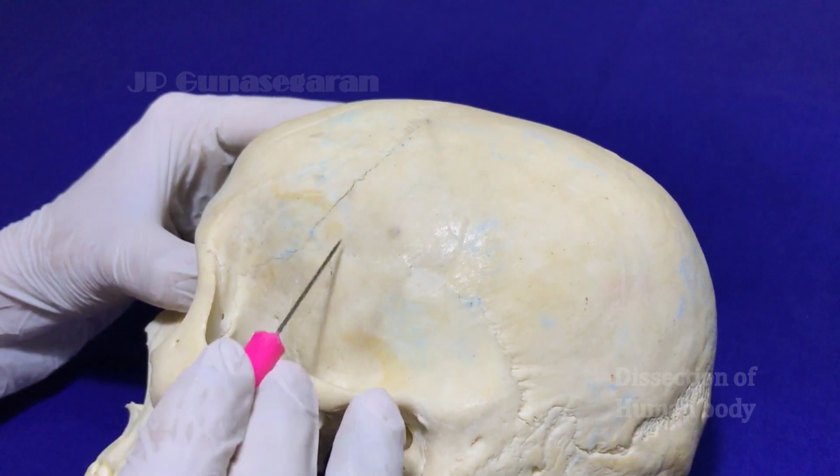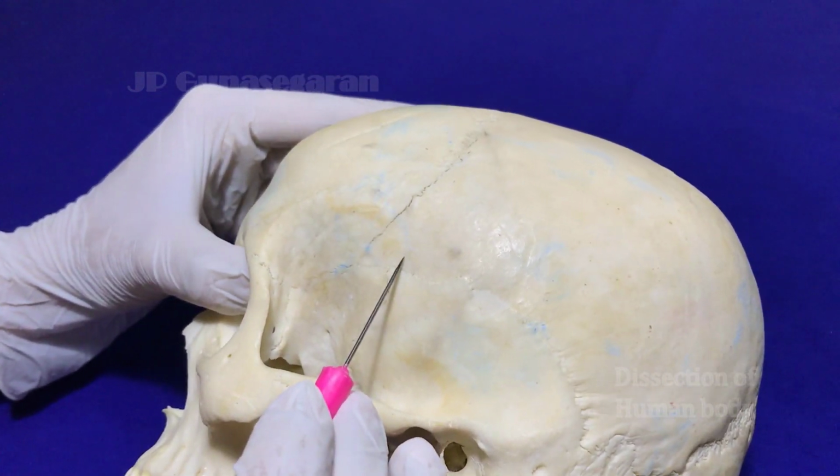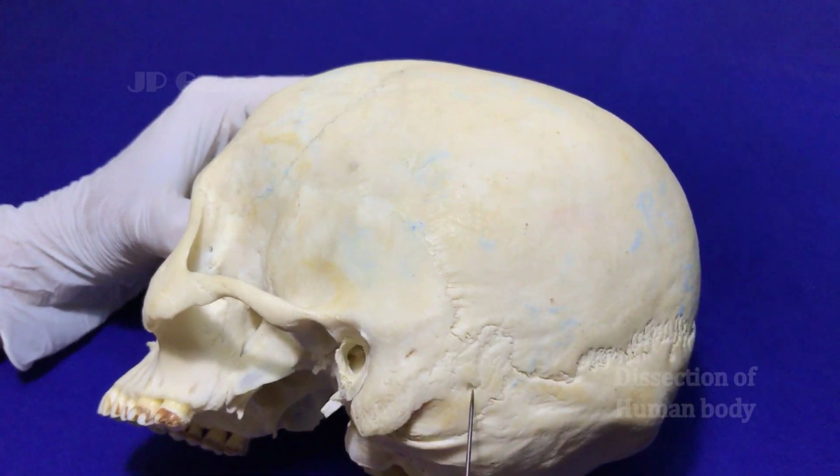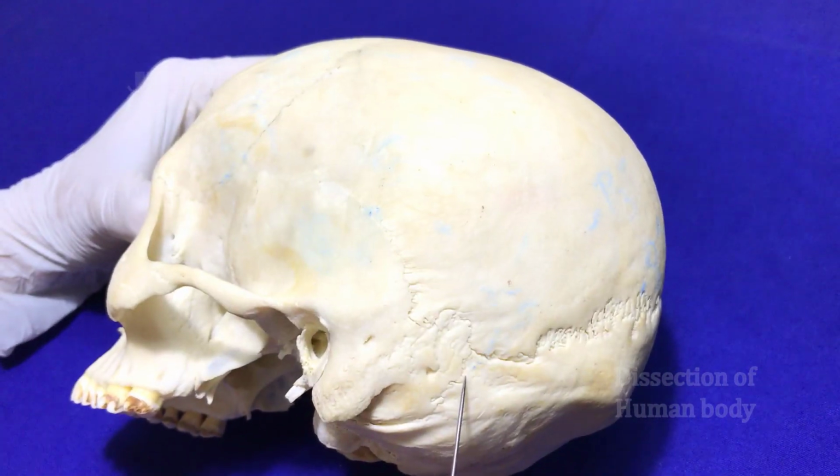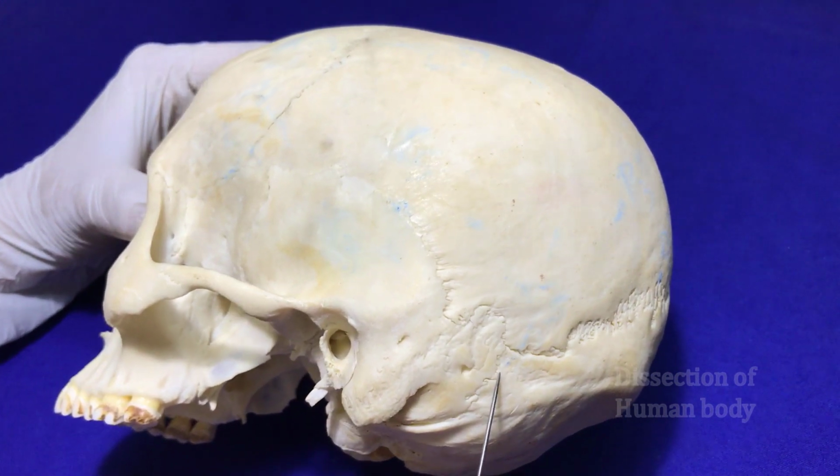Pterion represents the anterolateral fontanelle, which closes by 3 months of age, whereas asterion represents the posterolateral fontanelle, which closes by 1 year of age.